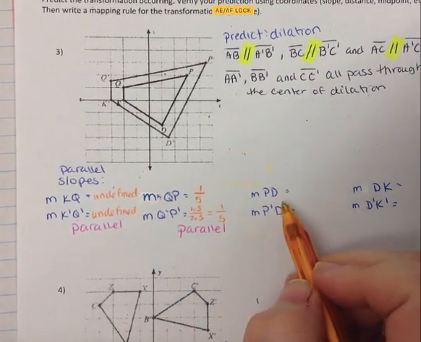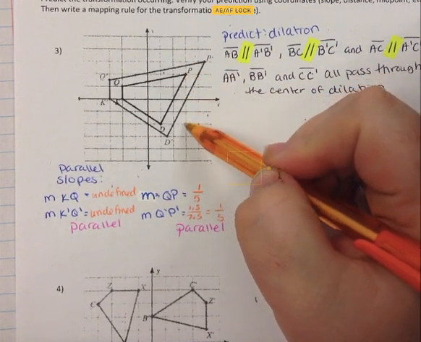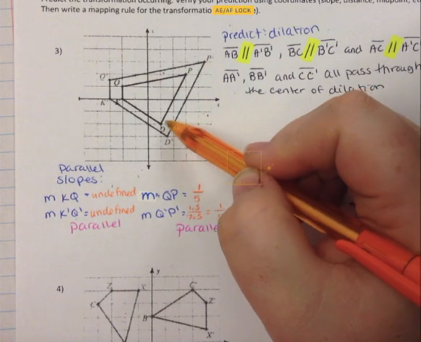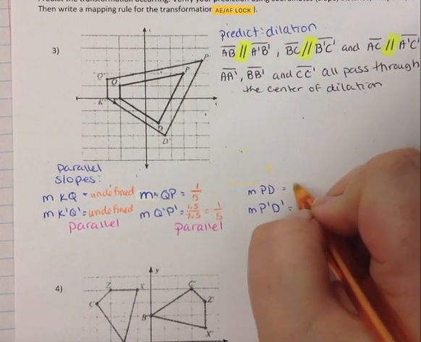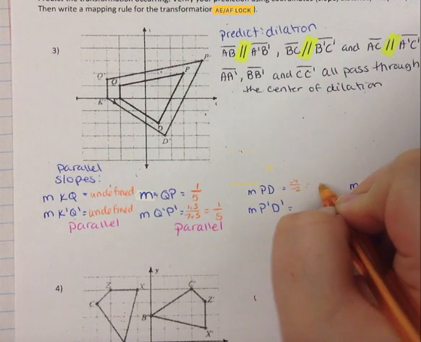And we'll do P to D. So we go down 1, 2, 3, 4, left 1, 2. So that's down 4, left 2. So that's -4 over -2, which is equal to a +2.